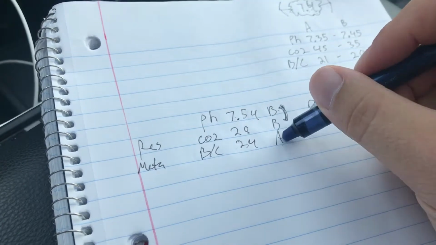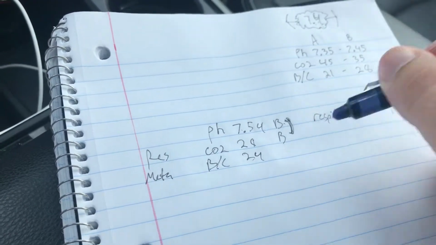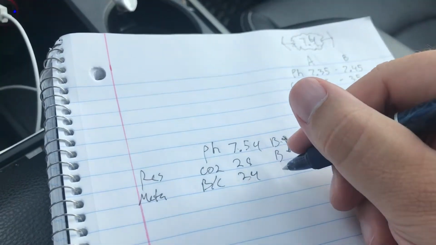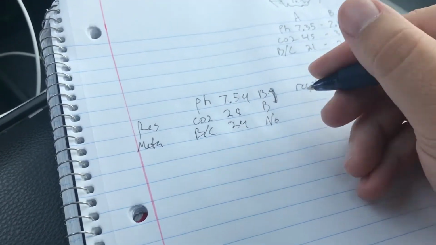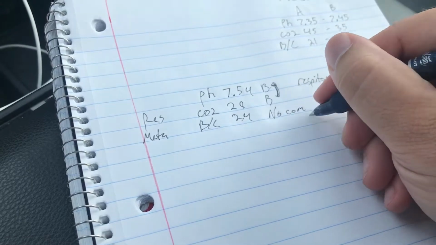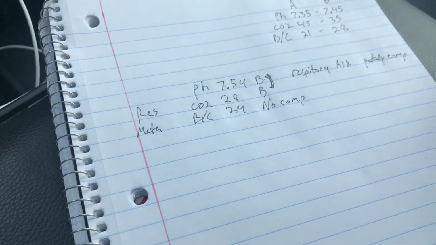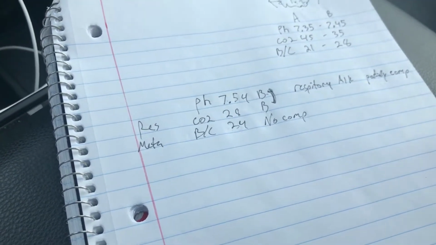That's totally in normal range, right? So it's no longer an acid, it's in normal range. It's nothing, it's neutral. So like he was saying, it's a neutral. NO for no compensation. There's now no comp. That makes sense?